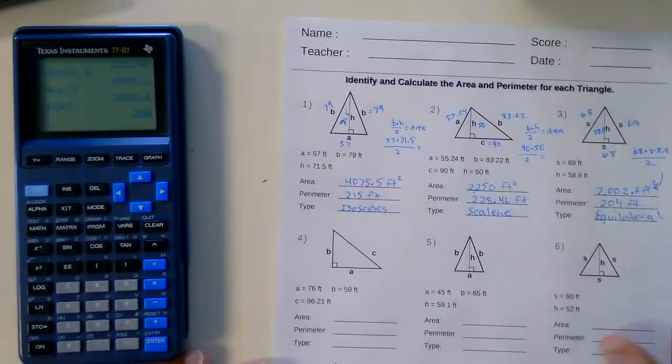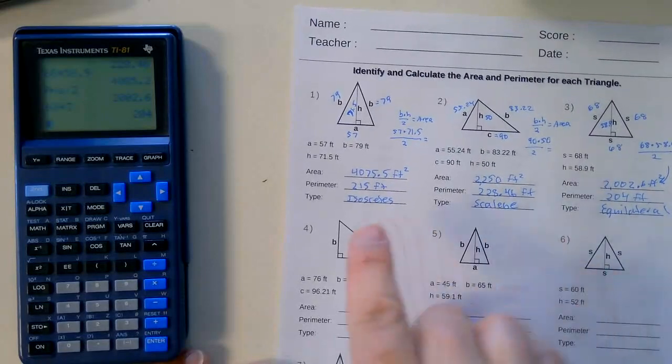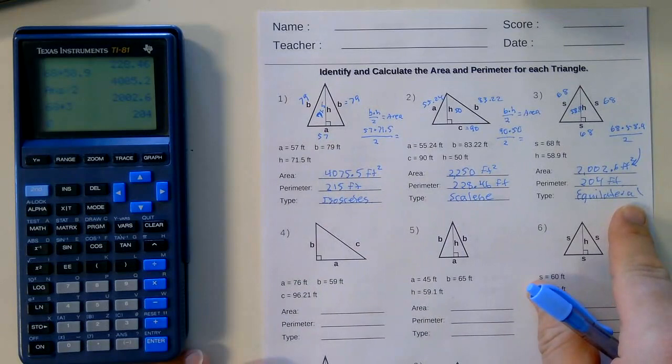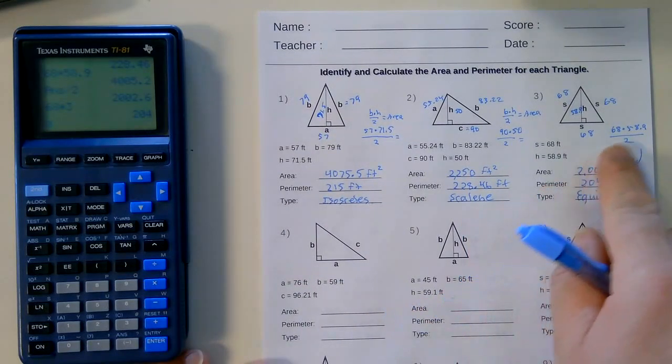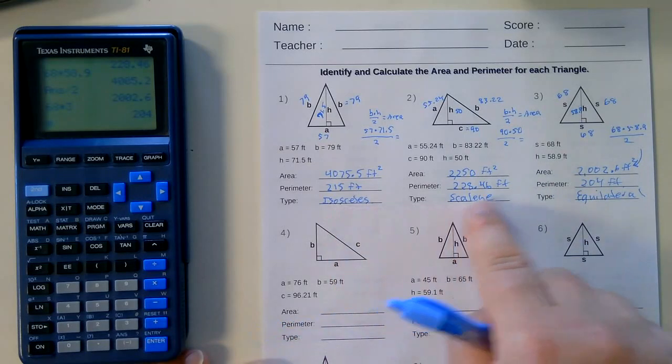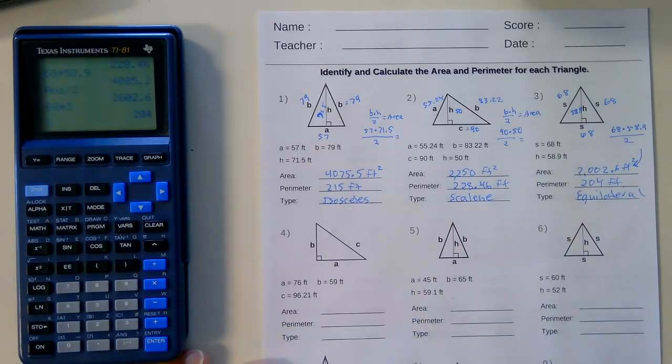So those are the first three all done for you with the labels, so we know what type they are, and there's the work involved. Okay. So again, remember your area formula, perimeter, add up all the sides, and then these are the three types of triangles that we have. We'll do a few more with the next video.